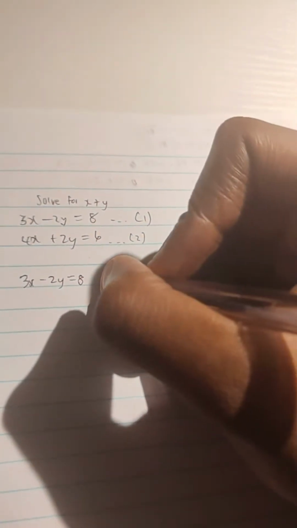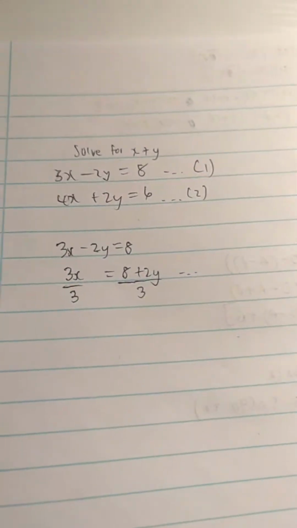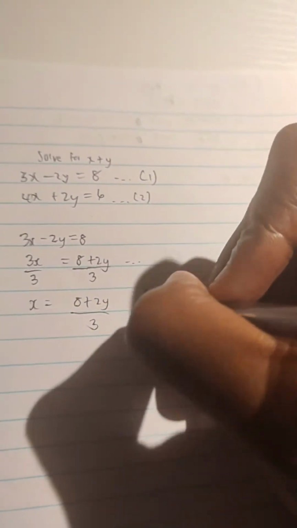Alright, and there, let us make one of the variables the subject. So we take the -2y over to the other side. Okay, then we divide both sides by the coefficient of x, which is 3. Then we get x is equal to 8 plus 2y over 3. This is equation 3.